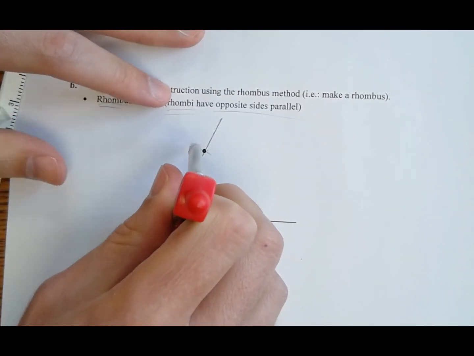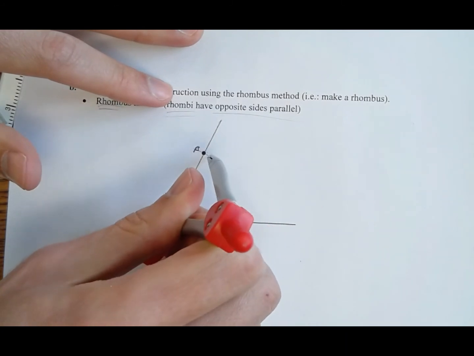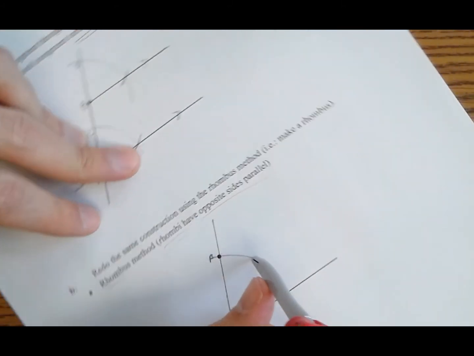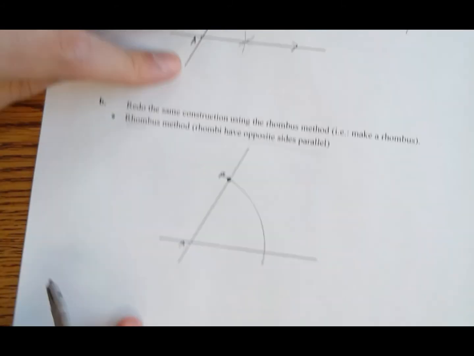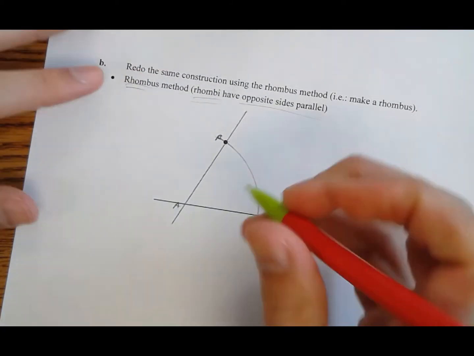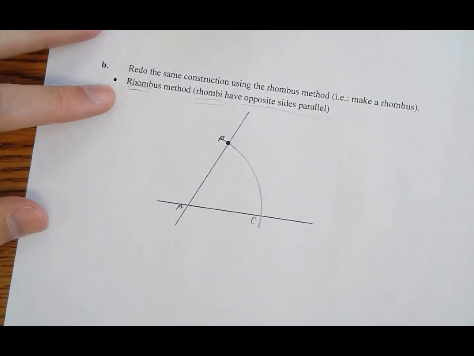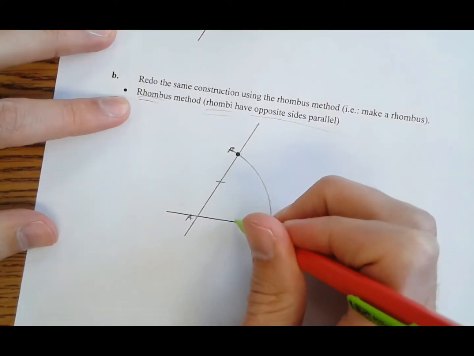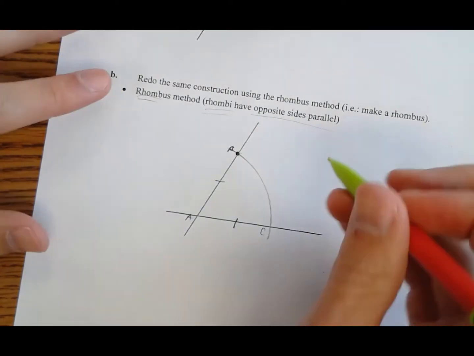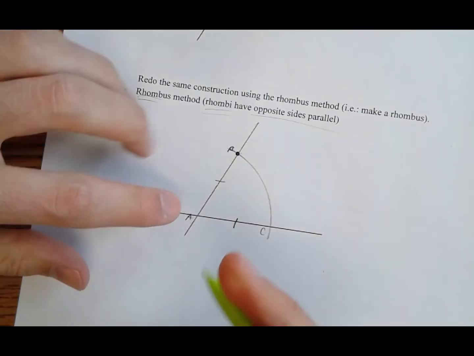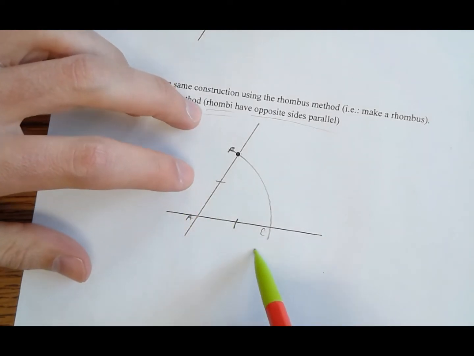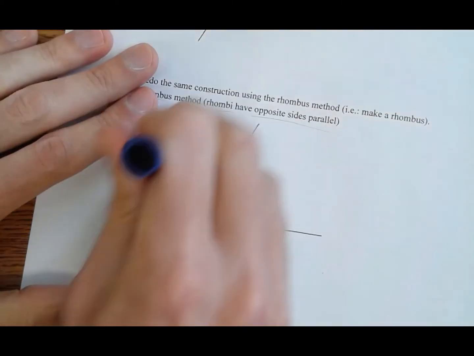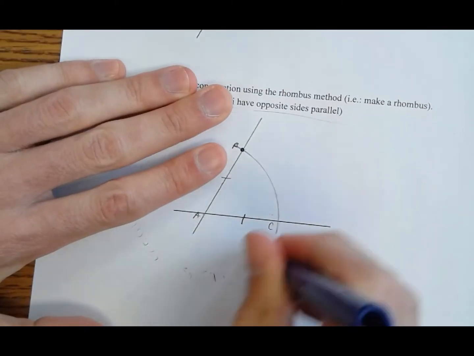If you watched a video of this online, they might only do this part and then bring it down here. I'm going to make the whole arc here. So let me take it off for a second so I can do it better. So I made that whole arc. Let's call this C now. So basically, AB is one side of my rhombus. I'm going to mark it. AC is another side of my rhombus. Those are congruent because they're the same arc length. If I were to draw the whole circle, AB and AC would be radii of my circle, and all radii are congruent.